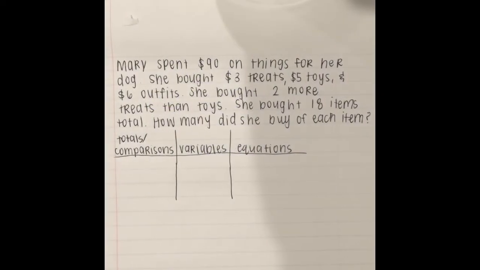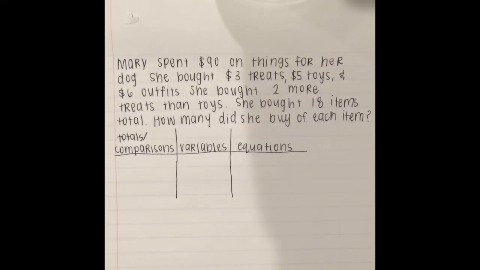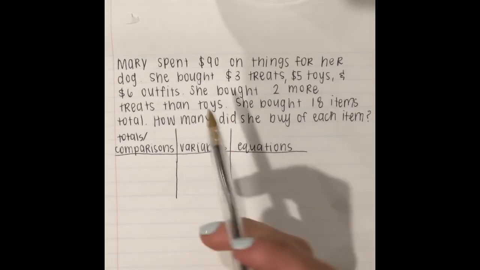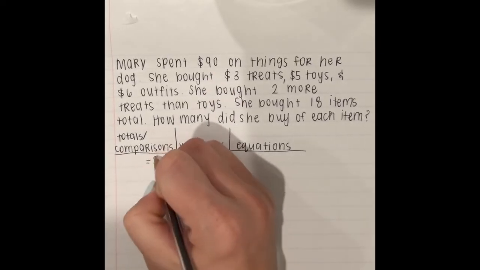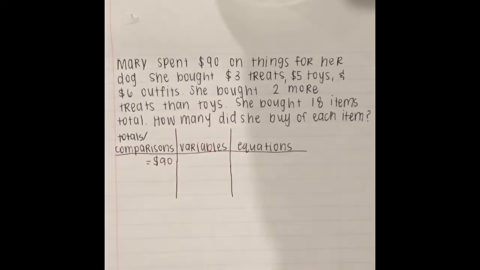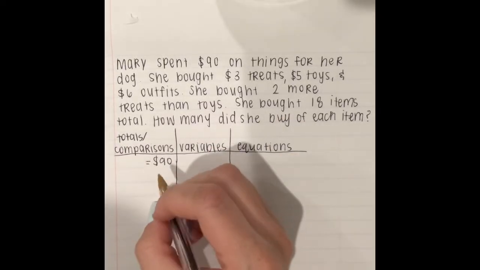Okay, so Mary spent $90 on things for her dog. She bought $3 treats, $5 toys, and $6 outfits. She bought 2 more treats than toys, and she bought 18 items total. How many did she buy of each item? Okay, so let's look at her totals. We know she spent a total of $90. Another total we have is she bought 18 items total.